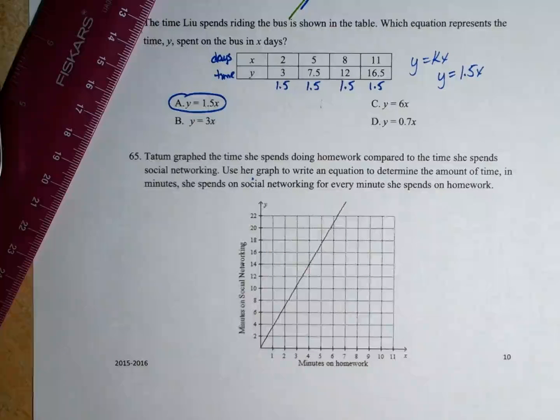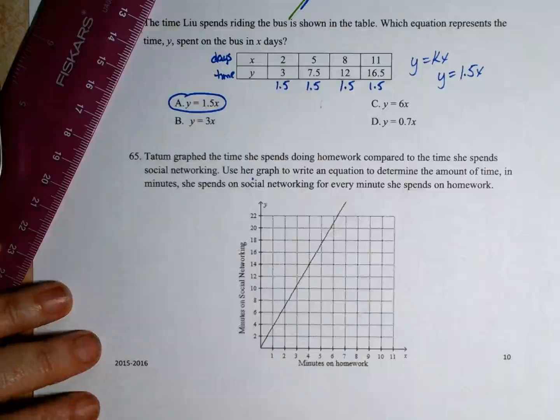Okay, last one for tonight. 65. Tatum graphed the time she spends doing homework compared to the time she spends on social networking. Use her graph to write an equation to determine the amount of time in minutes that she spends on social networking for every minute she spends on homework.